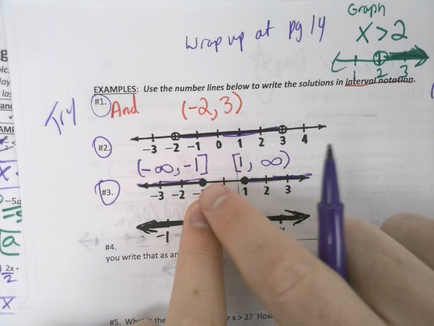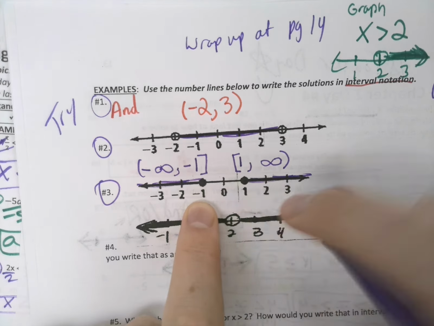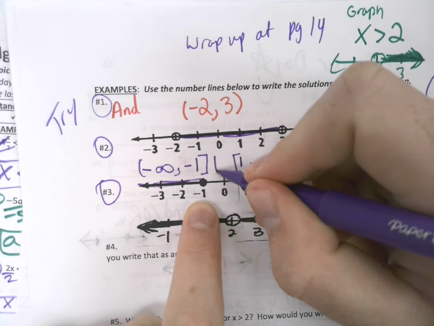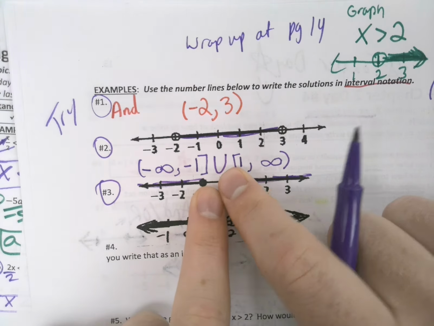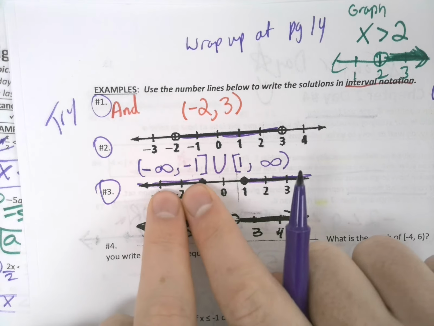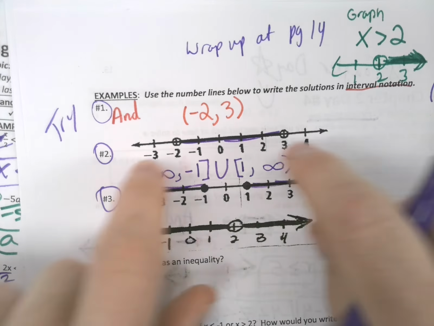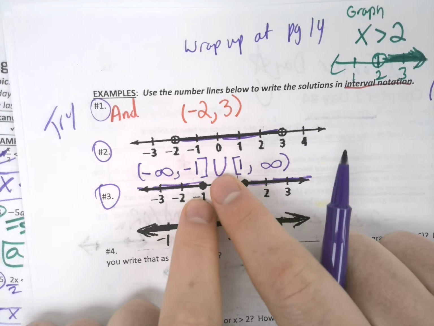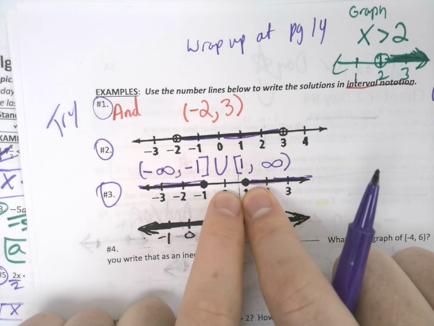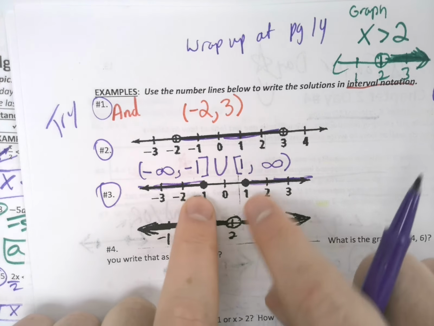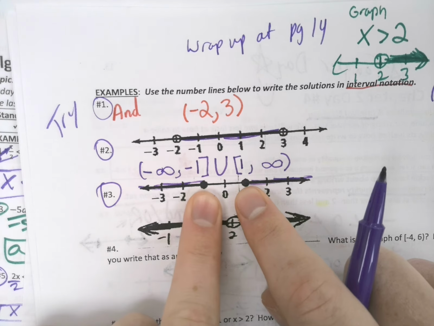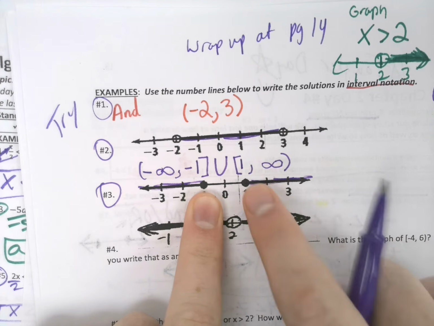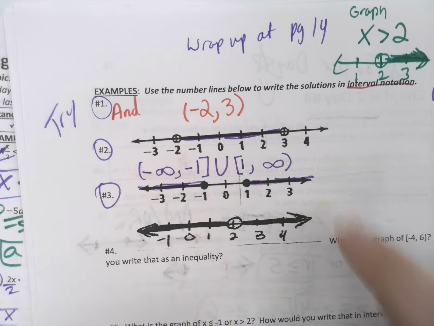Now, how do we bridge this gap? How do we jump the gap? We use a U. Bust out the union that connects this shading to this shading and says, hey, this is all one thing. So we union that over to bracket 1. Why are we busting out the brackets here? Because these are filled in points. They're part of our solution. And we're going to infinity. We're heading on to the right forever.